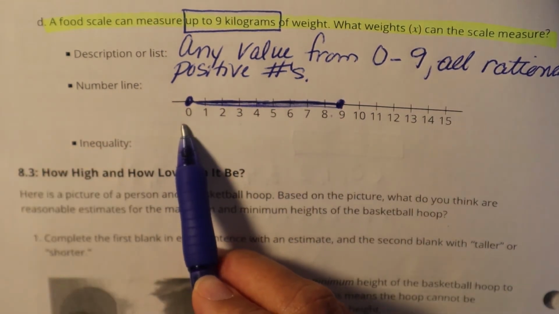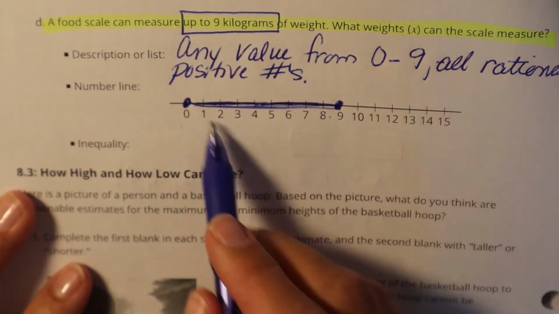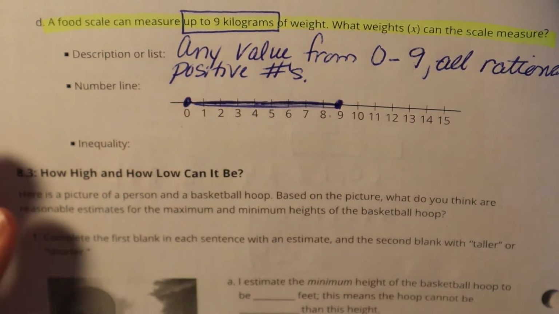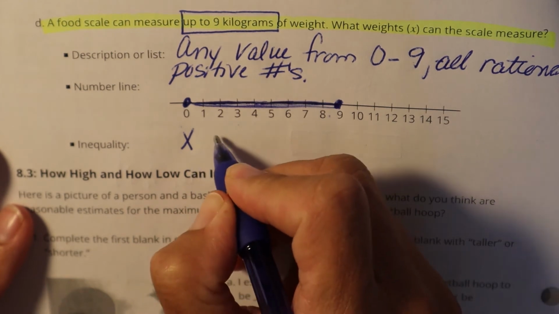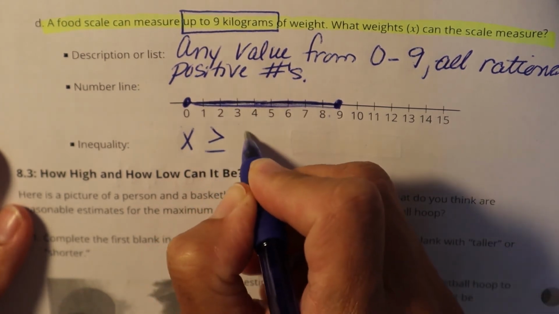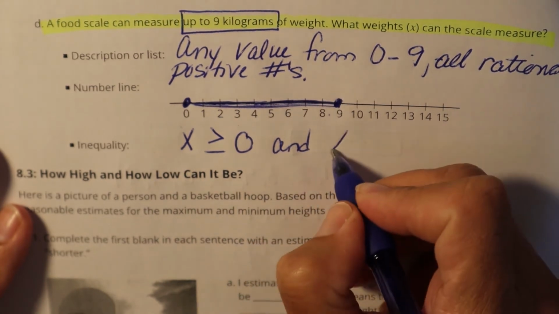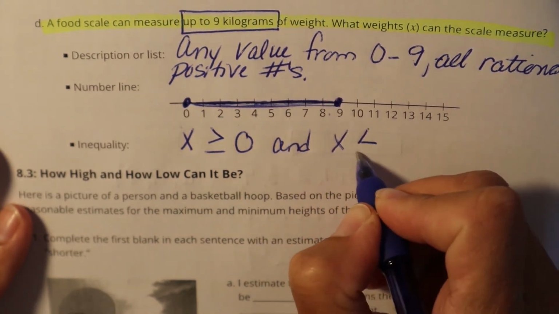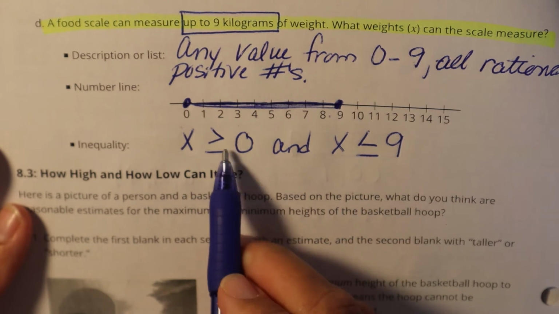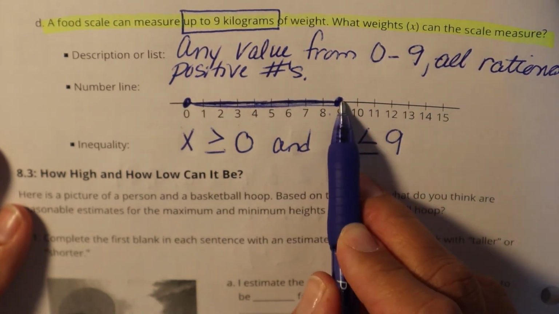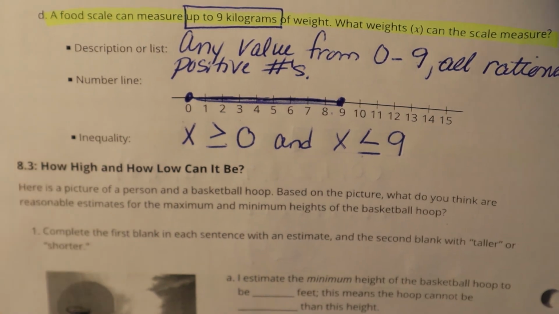Inequality. Well, there's kind of 2 here because it has an end and a start. So X is going to have to be greater than or equal to 0, and X has to be less than or equal to 9. This part describes this point. This inequality describes this point. Okay? So that's how we do that.